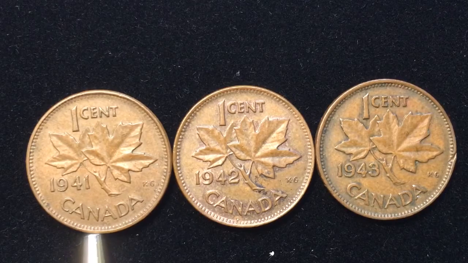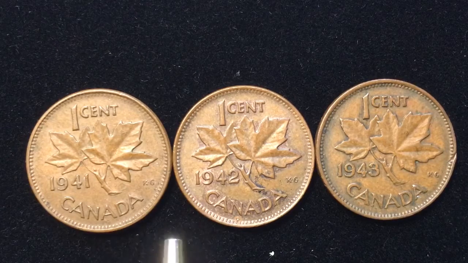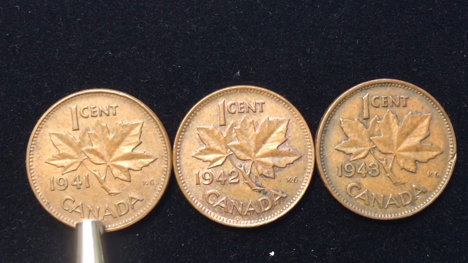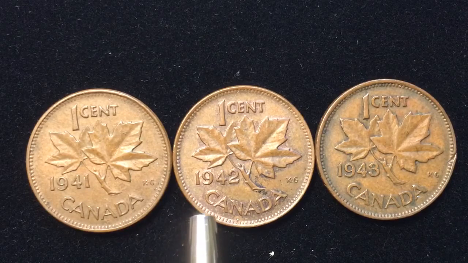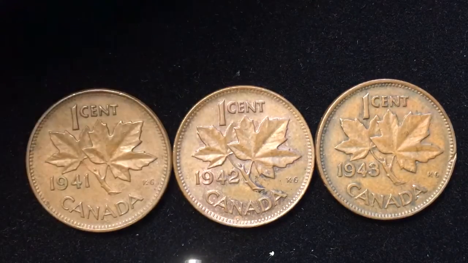So on December 8th, 1941, of course, Canada and Britain declared war on Japan, and the United States did also. And that day was the day that the United States entered World War II. Prior to that, they had not been a combatant in World War II. So in 1941, war was declared on Japan and Canada.